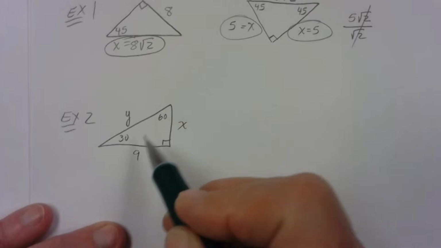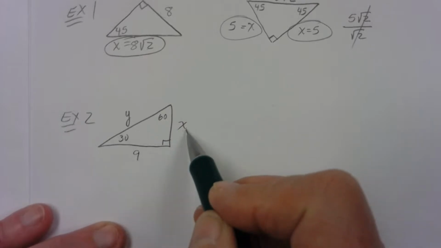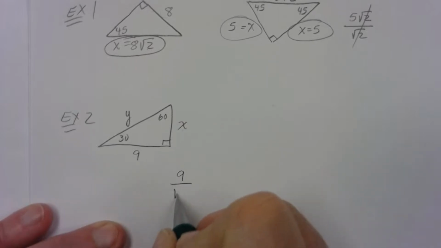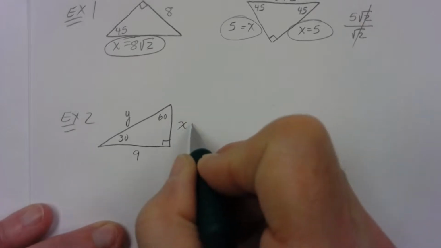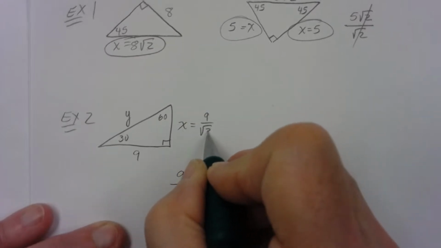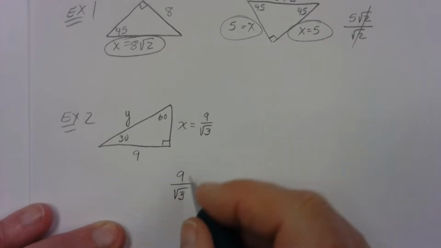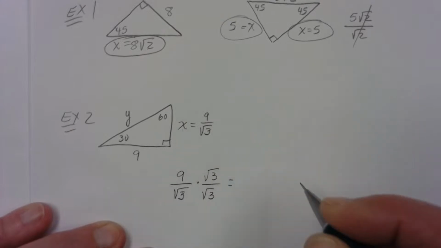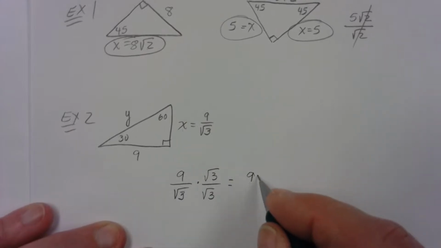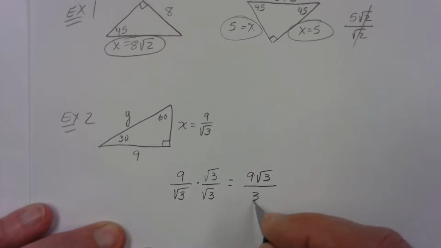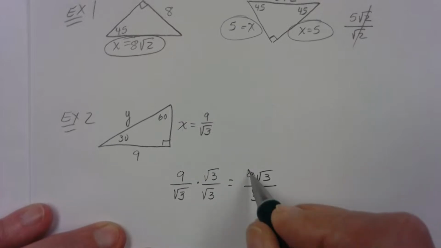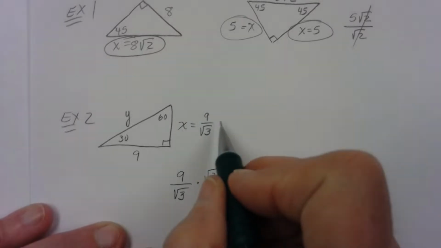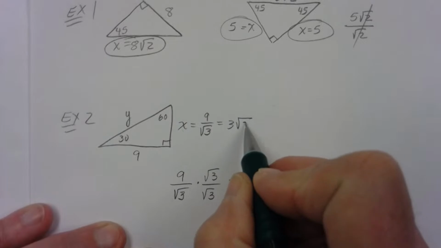But if you have the long leg and you want to go to the short leg, which you surely do, you always want to go to the short leg. To get from the long leg to the short, you take the long leg and divide it by root 3. So x is equal to 9 over root 3, which will be perfectly fine for me. However, 9 divided by root 3 rationalized for the author would be 9 times root 3 over root 3 times root 3. That doesn't fix itself. But root 3 times root 3 is 3. Oh, and look, the 9 and the 3 have got something in common. So the answer is 3 root 3. So I will accept 9 divided by root 3, but the author wants you to write it 3 root 3.